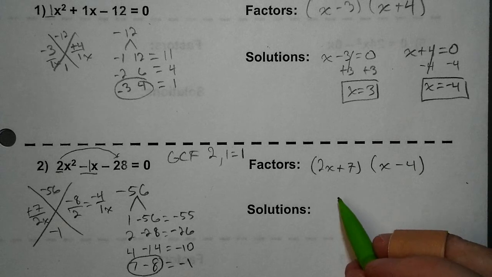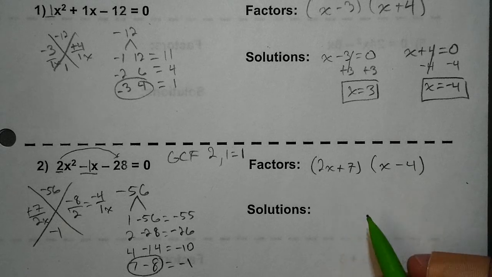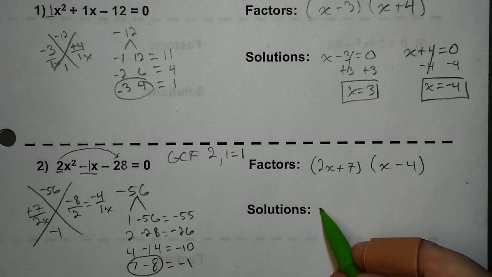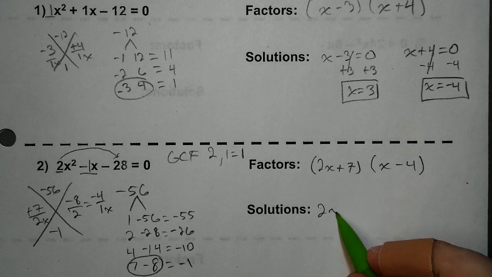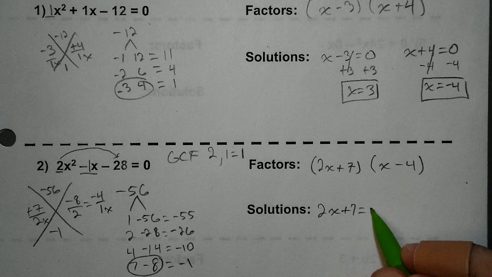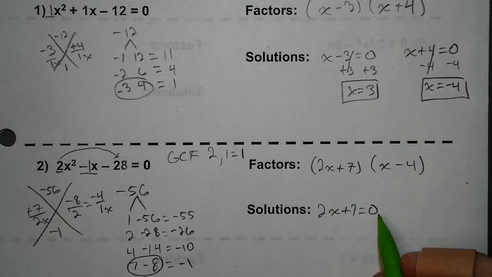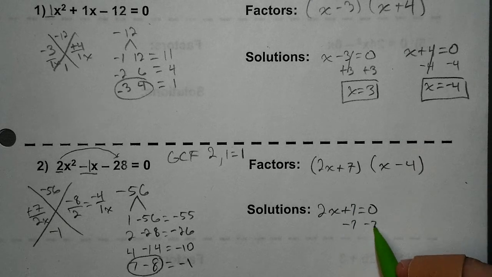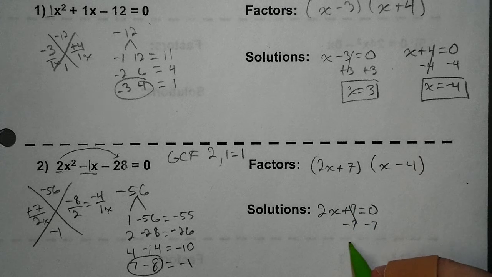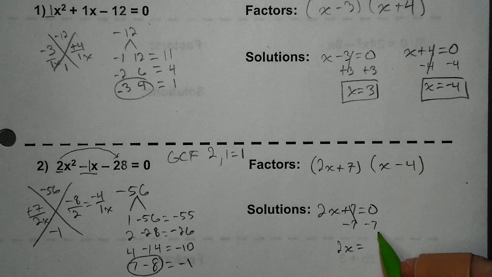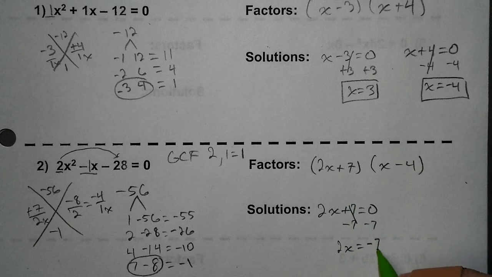So, take our factors, and we're going to set them equal to 0 and find out what x is each time. So that's how we get the solution. So 2x plus 7 equals 0. We'll do this one first. First, move our 7 over there. Those cancel, and I'll get 2x is equal to 0 minus 7, which is negative 7. Now divide by 2, and I get x is equal to negative 7 over 2, or if you do it as a decimal, that would be negative 3.5.